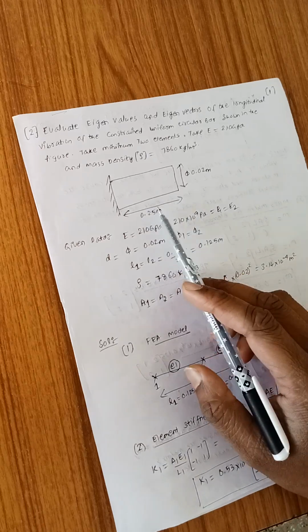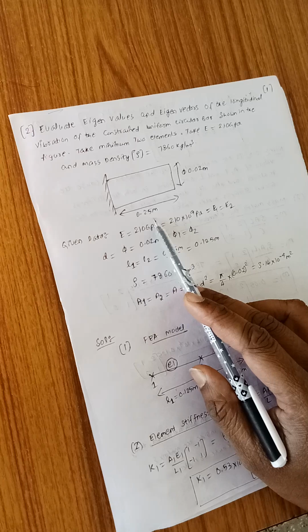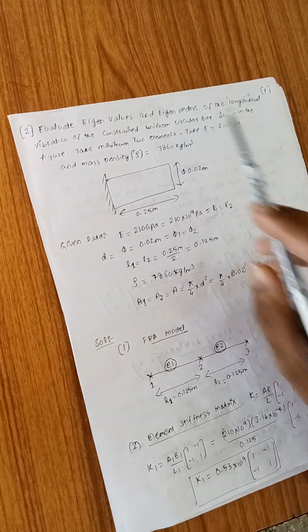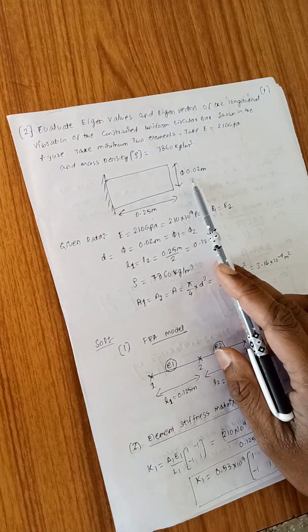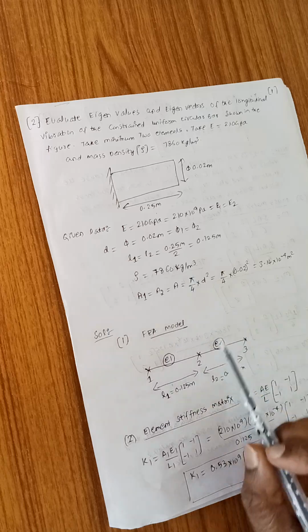That is a bar where it is fixed on one side and its length is given as 0.25 meters. Its diameter is given already as a uniform circular bar. Therefore its diameter is given as phi, that is 0.02 meters. So now let's try to write the given data first.